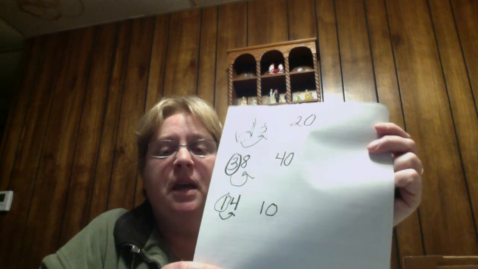Now, the same thing can go for rounding to the nearest 100. So if I want to round my number to the nearest 100, let's say I have the number 134. And again, I want to round to the nearest 100. So I'm looking at the place that I want to round to. So that means I'm looking at the 100s place. And in the 100s place, we have a 1.